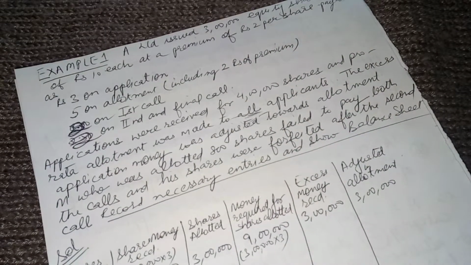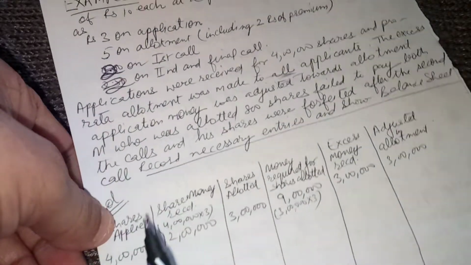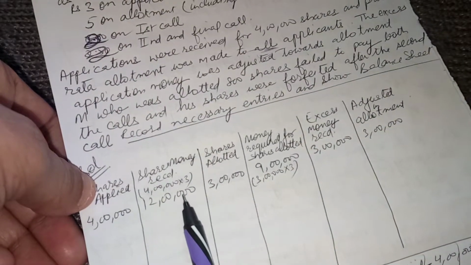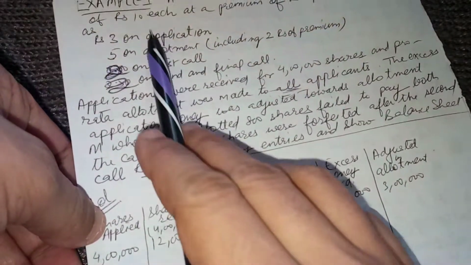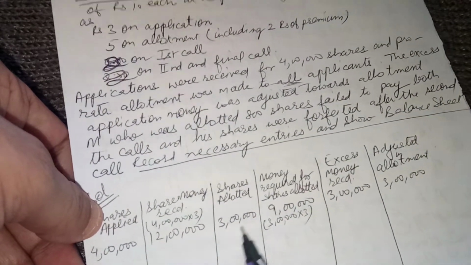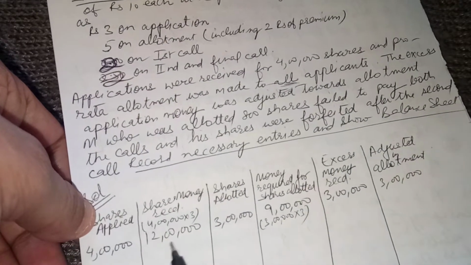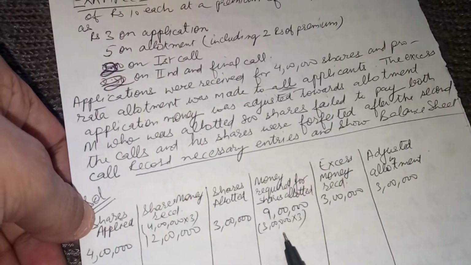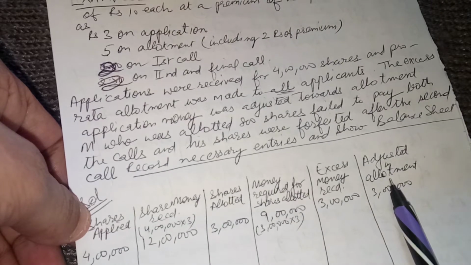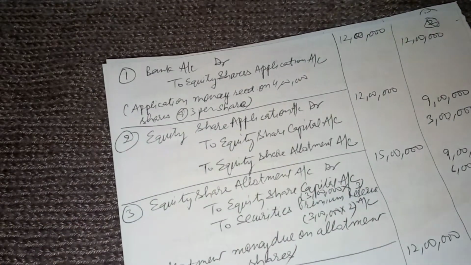First, we will make the note of amount adjusted in allotment. Shares applied were 4 lakh shares. Money received for that was 4 lakh into rupees 3, 12 lakh, but shares allotted were only 3 lakh. So the money required for shares allotted was only 9 lakh rupees. We received 12 lakh but we required 9 lakh. So excess money was 3 lakh and it was adjusted in allotment money. So this is the adjustment required. Now let us check out the entries.